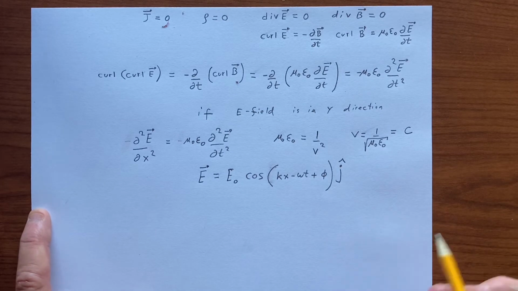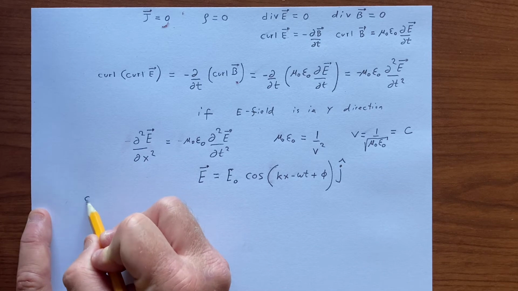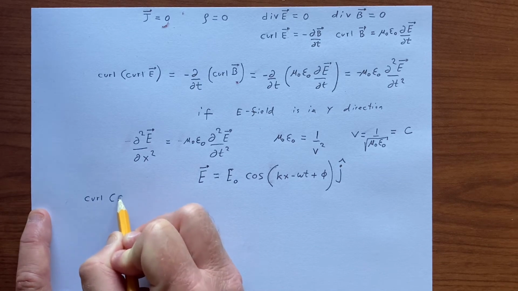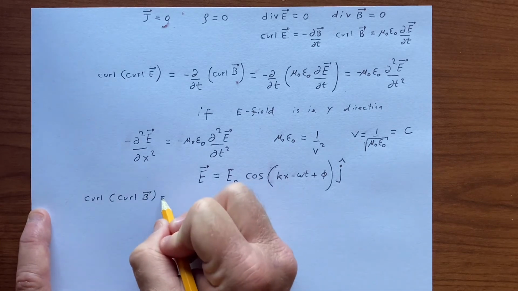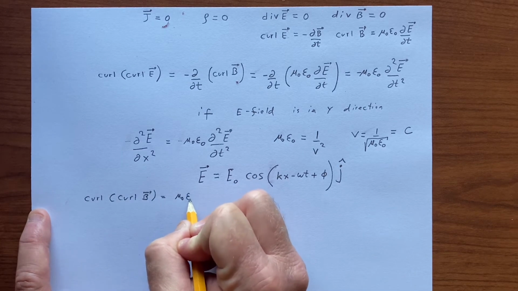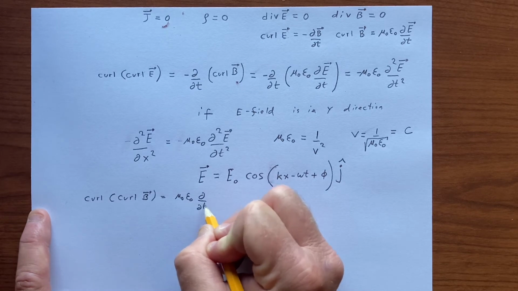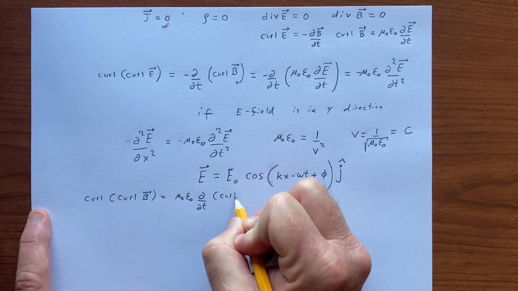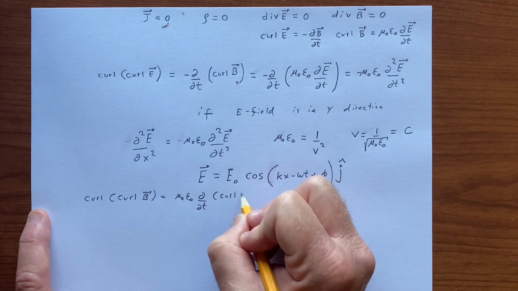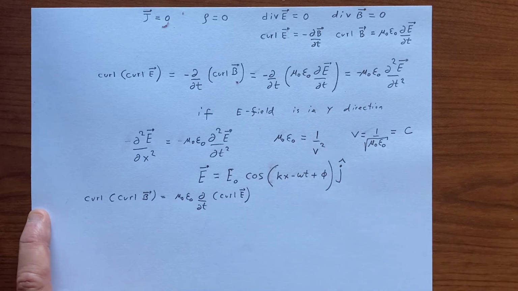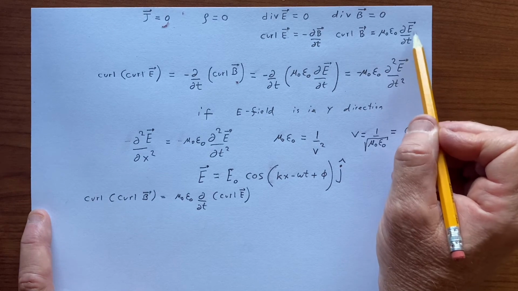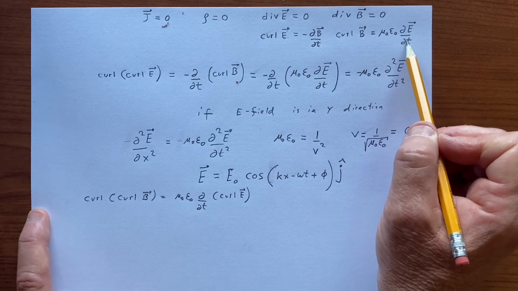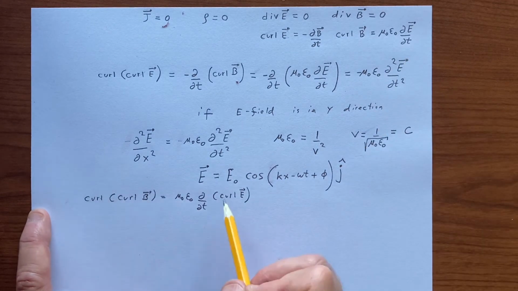But we can do the exact same thing with the magnetic field. The curl of B is equal to mu naught epsilon naught d by dt of the curl of E. Right, because the curl of B is related to d by dt, and so we want to take the curl of that, and so we get this.